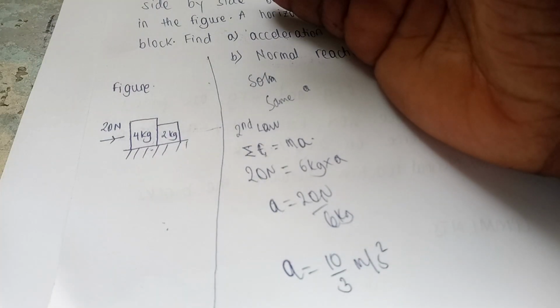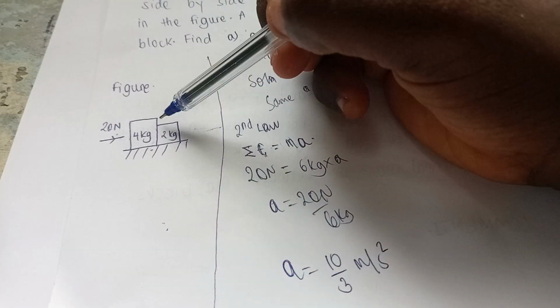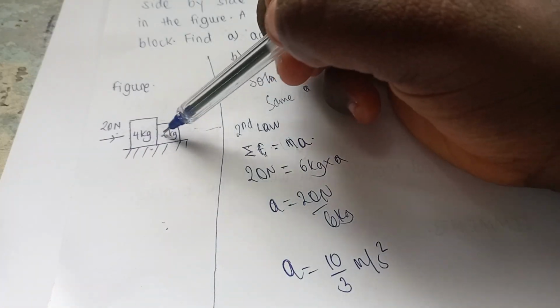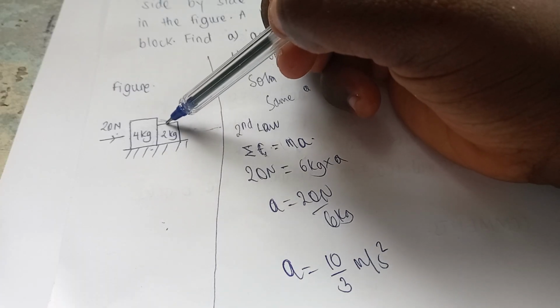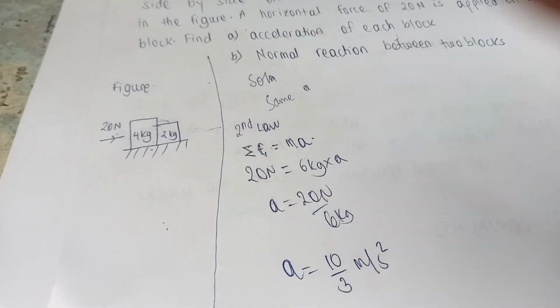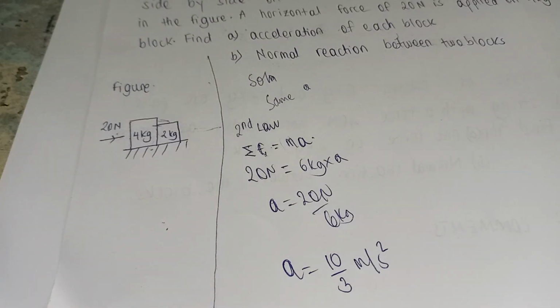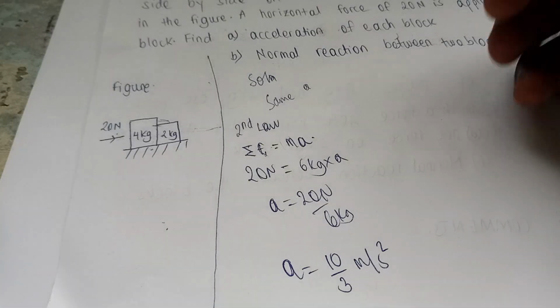You'll be experiencing two forces, right? The person pushing you, this 20 newton force, but this one is stopping you from moving. It is like applying a force, like a reaction force. Remember Newton's third law of motion, we said in every action there is an equal and opposite reaction.